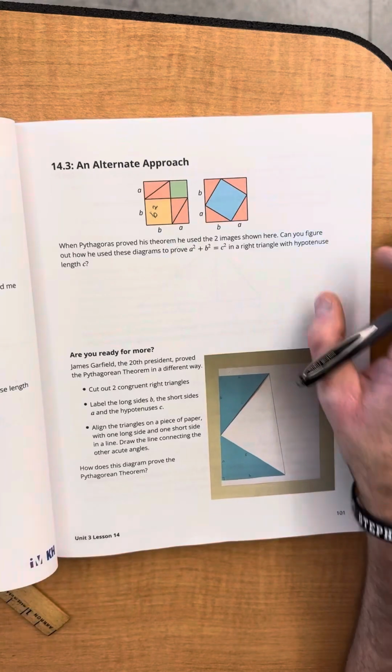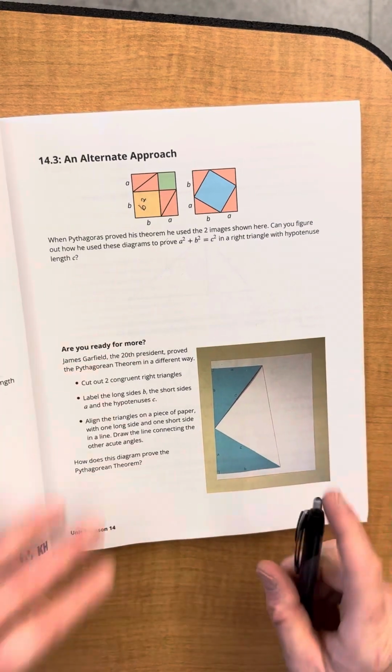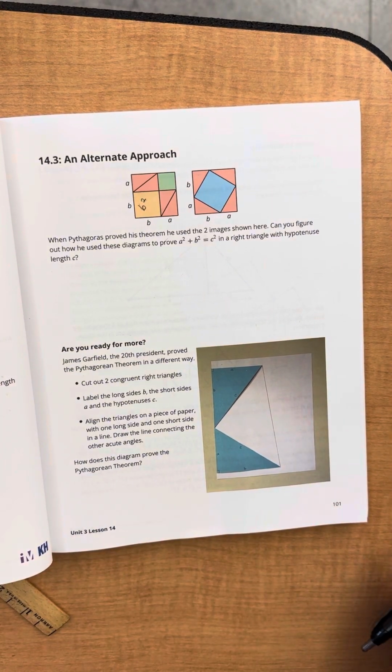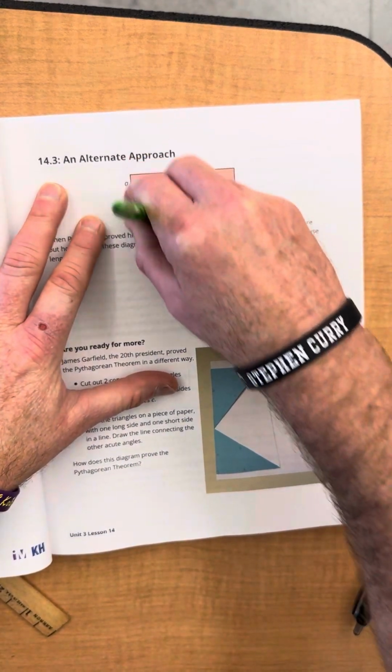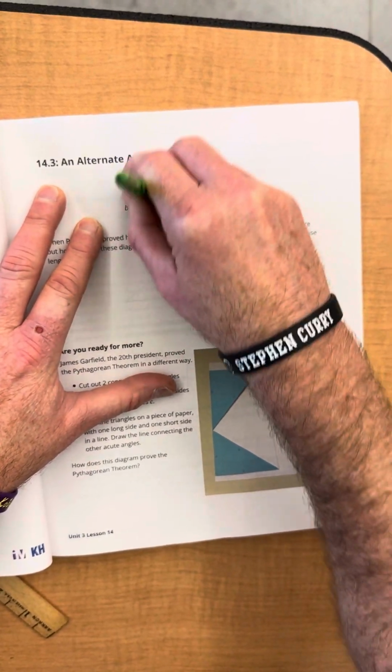All right, next one. I'm gonna switch gears a little bit because Pythagoras. Hold that thought one sec. Should I erase this so we have a clean slate?